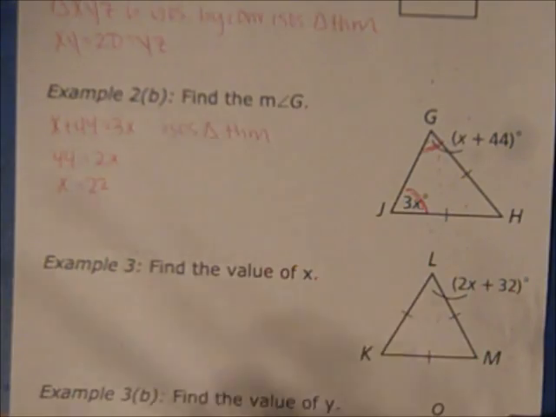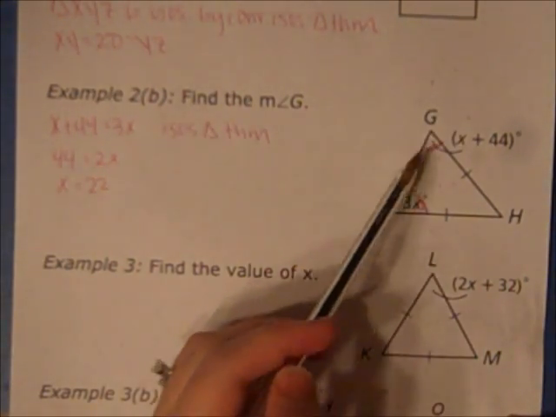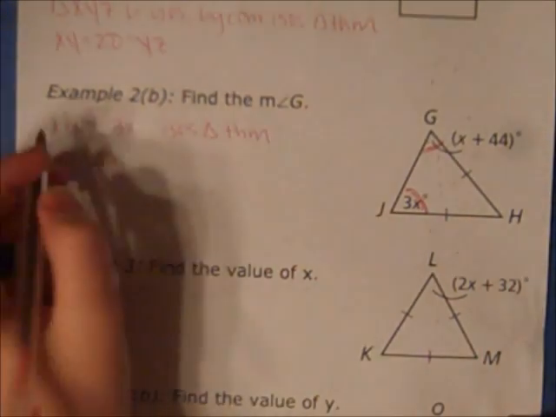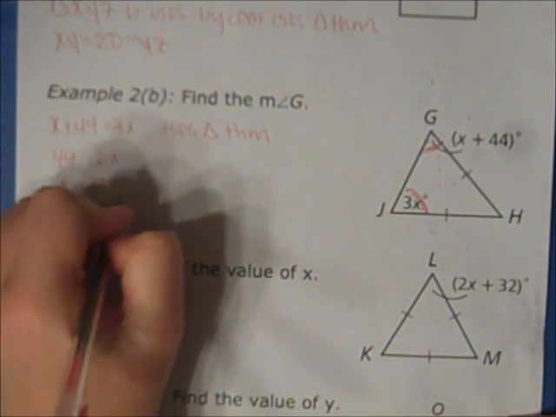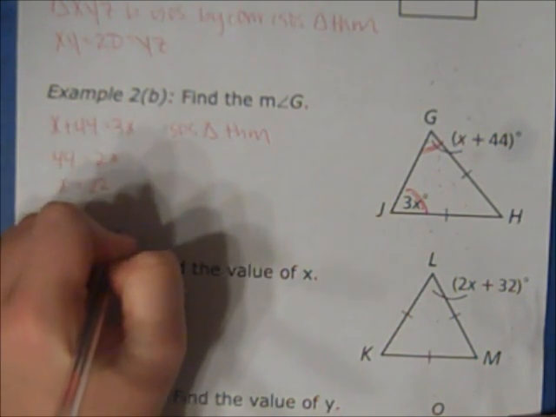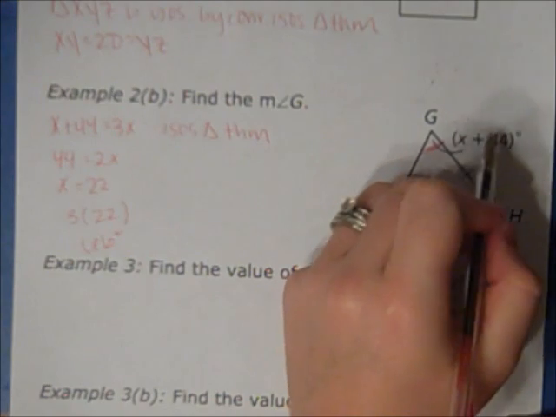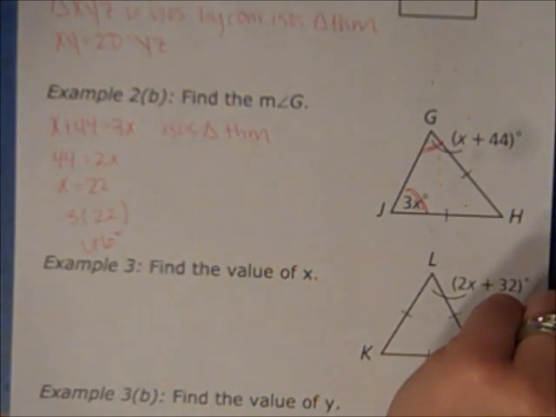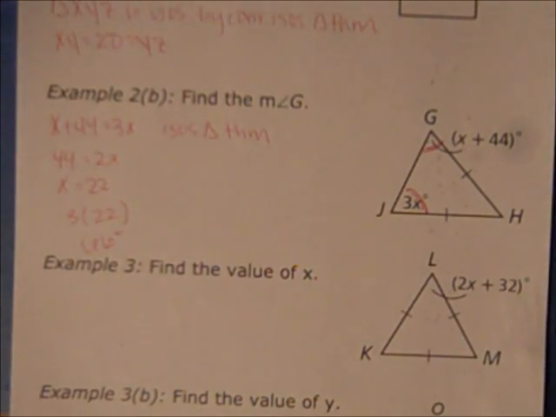It says to find the measure of angle G, but J and G should be the same because it's isosceles, so I'm just going to do 3x because that's the easier measure. If you plugged it in here, 22 plus 44, you'd also get 66. It's just a matter of whatever is easier and more convenient for you.